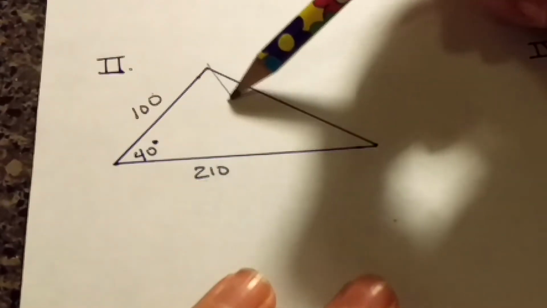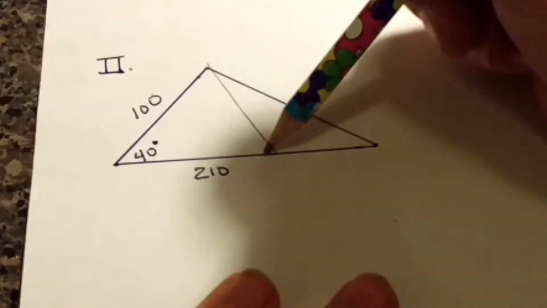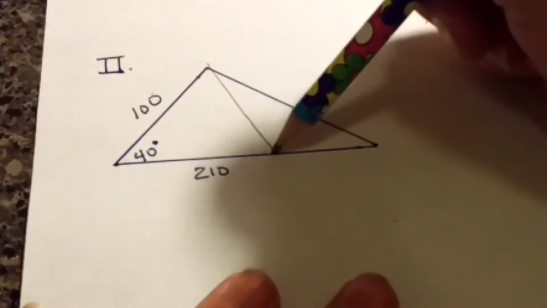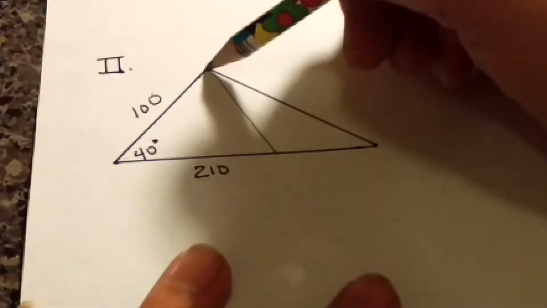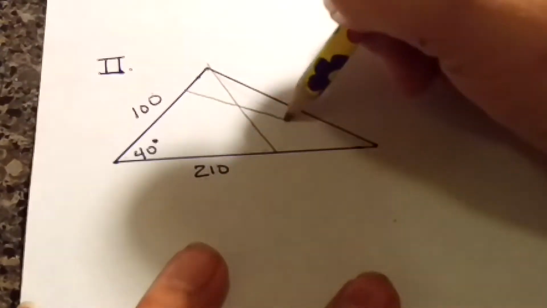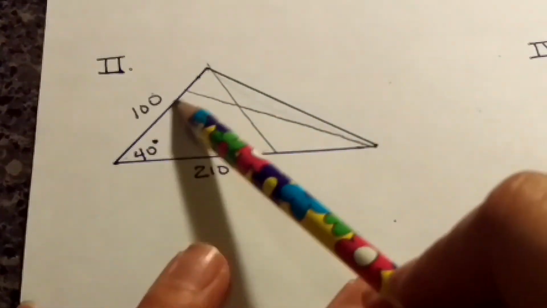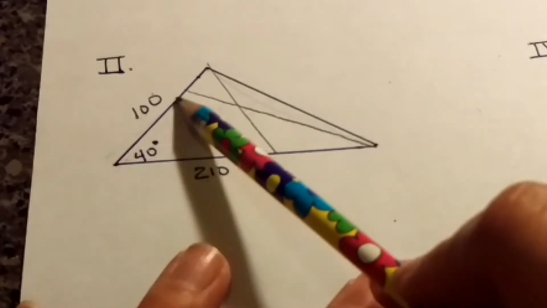If I go to move this one side in and see if that makes a second triangle, I've automatically changed one of the dimensions that was given to me. So that's no longer valid. That doesn't meet the requirements of the problem. Let me try that with a different side. Let's say I move this one inward a little bit and call this my new triangle. The only problem is I've again changed a dimension. That's no longer 100.